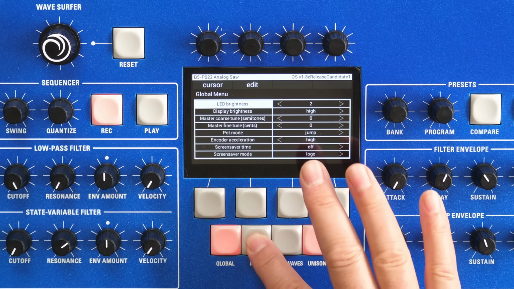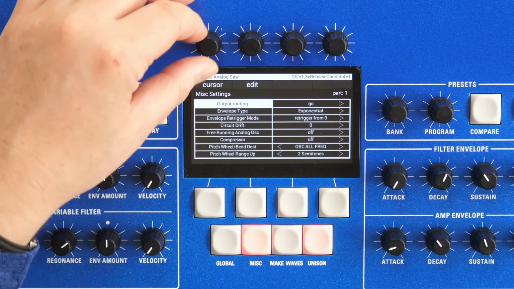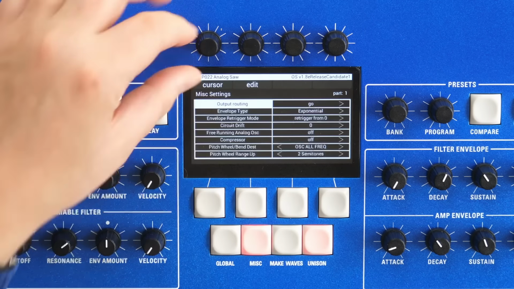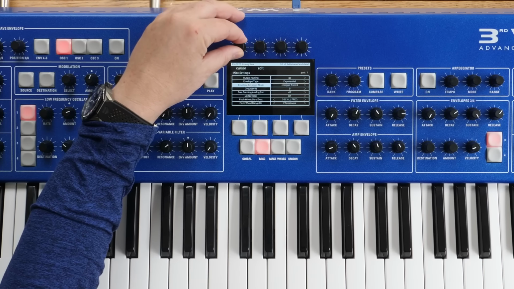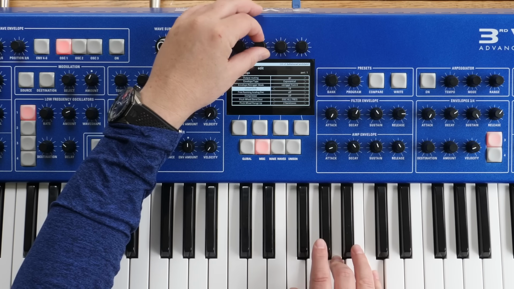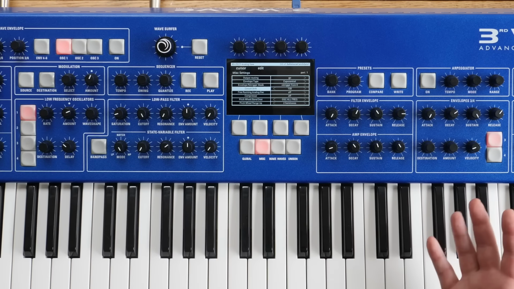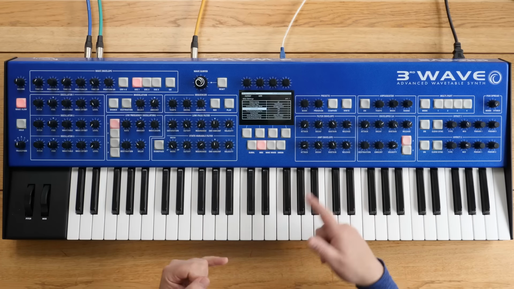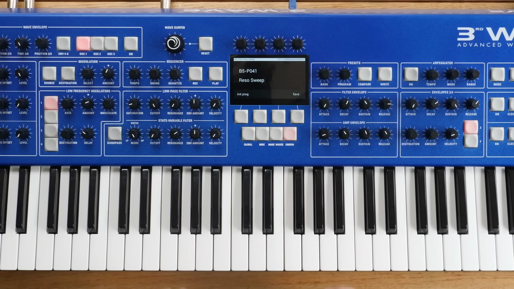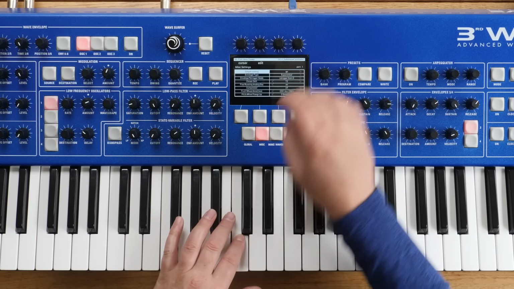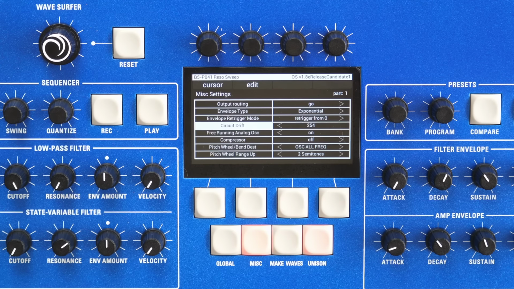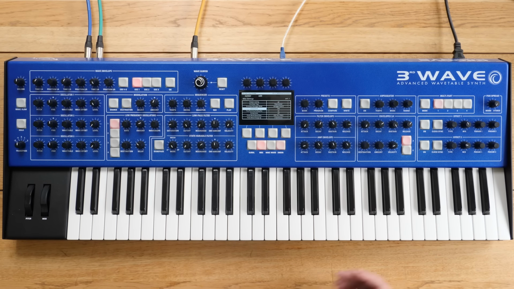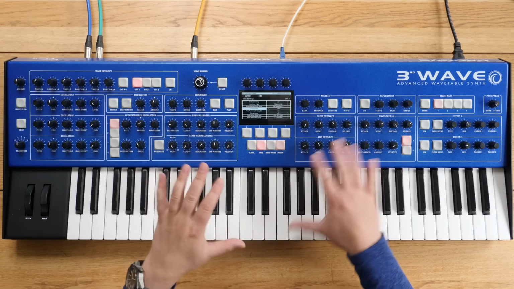Then we have the miscellaneous menu, and this is per patch settings, like the output routing for the different voices. Envelope type we've seen with the envelope, but we've got circuit drift on this. If we turn that up, we can hear things going all wobbly, and that affects the tuning. It affects the tuning of the filters, and I think it affects the envelopes as well. You can hear everything's gone a little bit wonky, and it does sound like an old machine. So it does do that analog stuff as well.